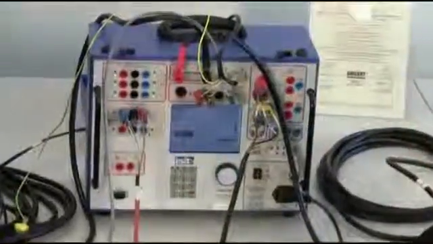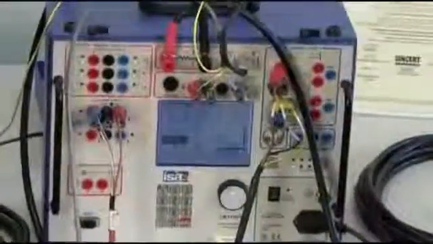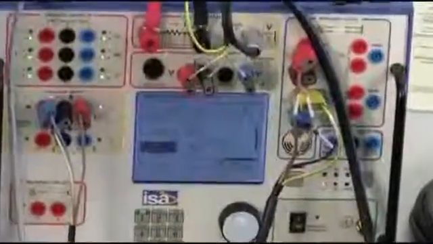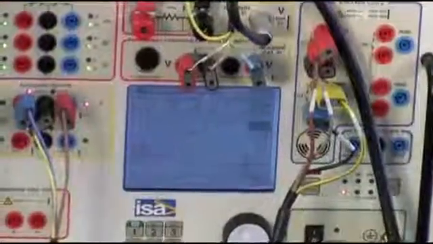Again, my battery, my capacitor being charged. It takes some time.